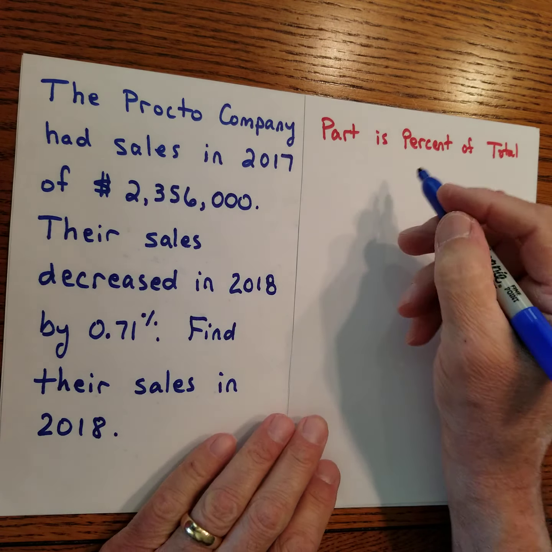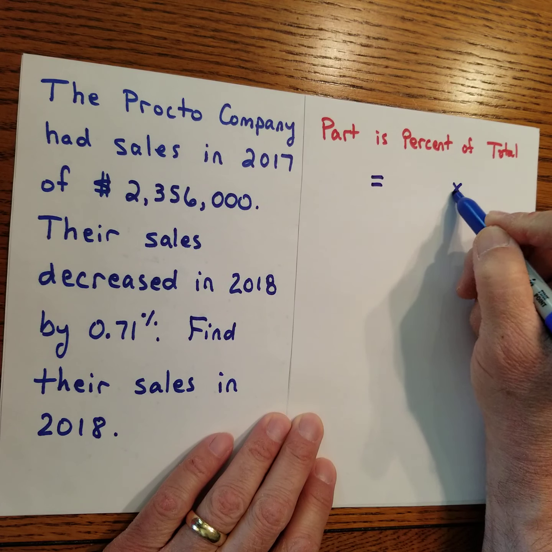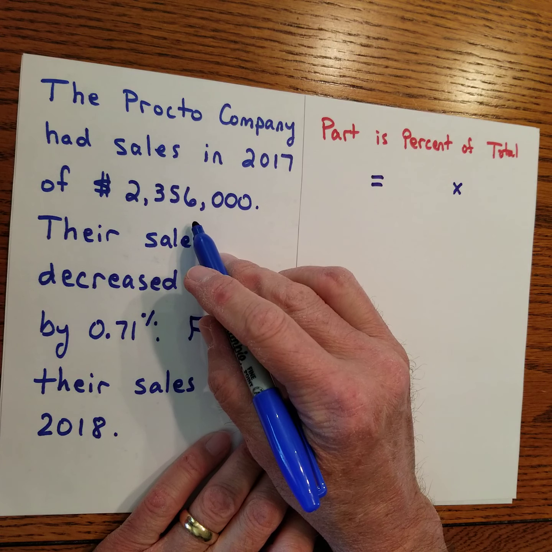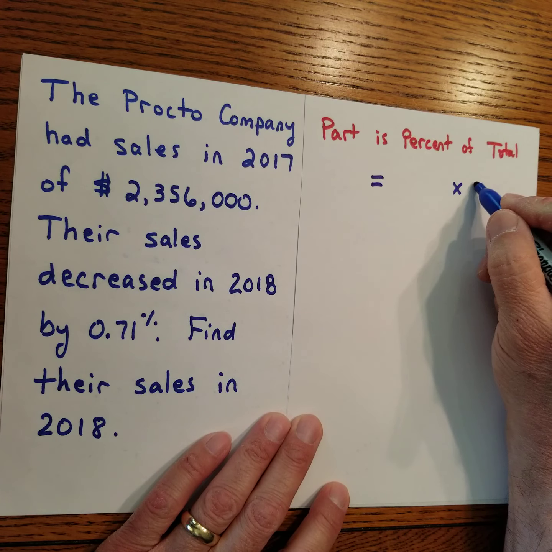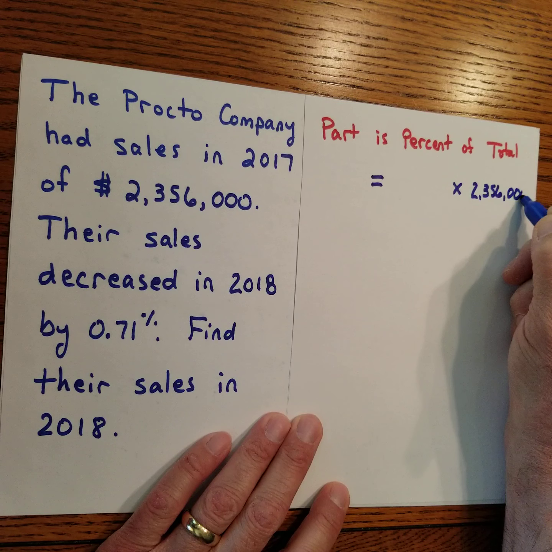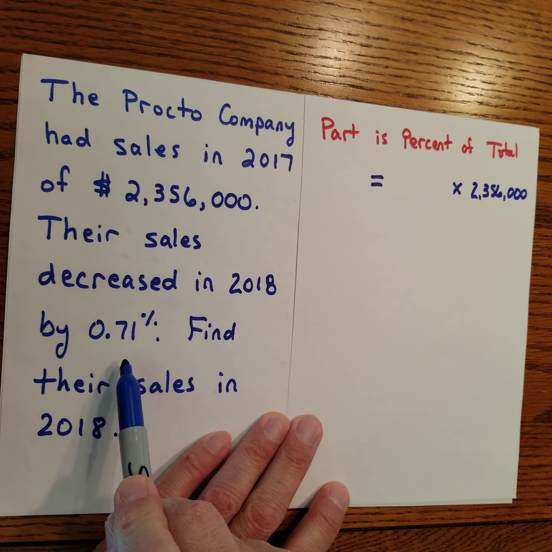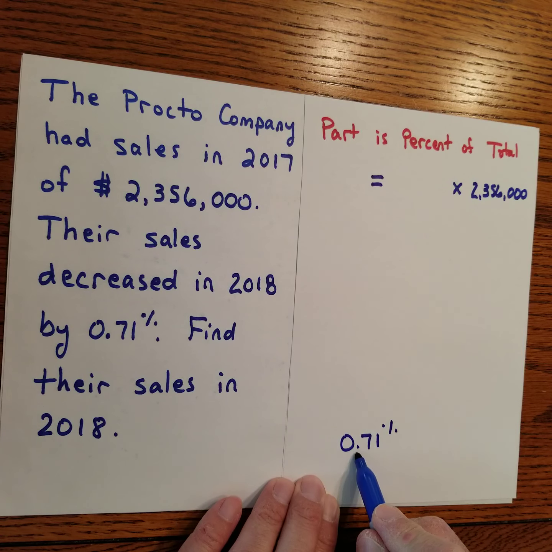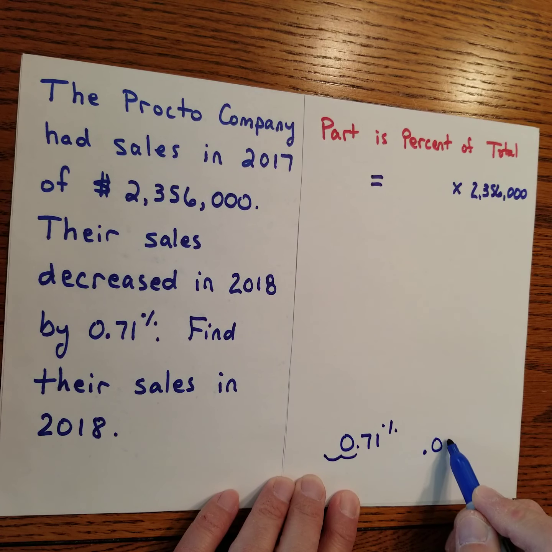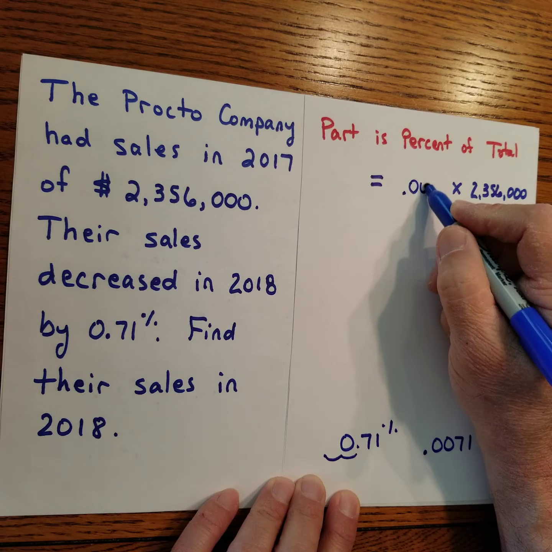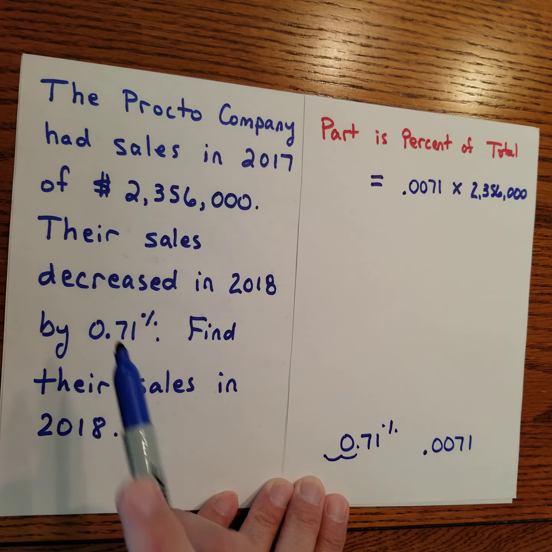Let's fill in the formula. Is equals, of is times. $2,356,000, that's the total of their sales in 2017. 0.71% as a decimal is 0.0071. When I complete this multiplication, I'll find the decrease in their sales.